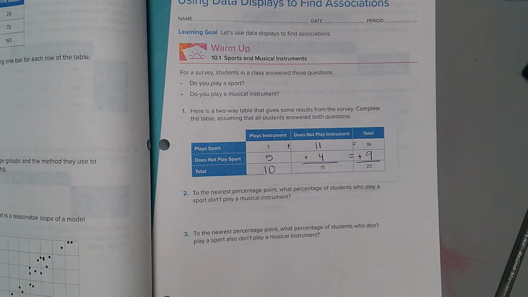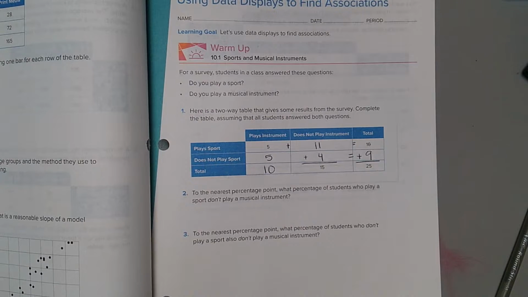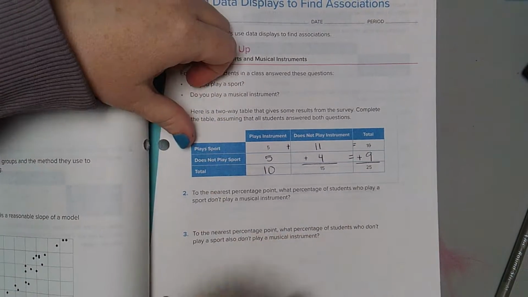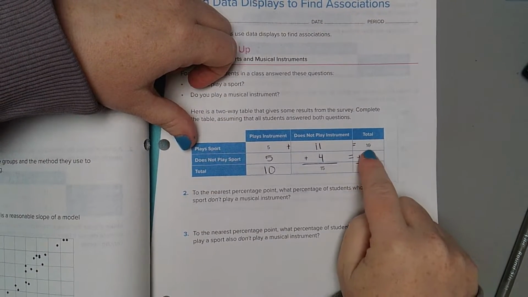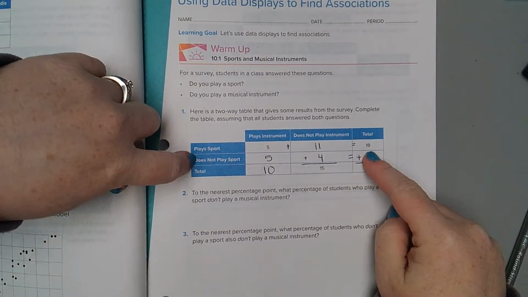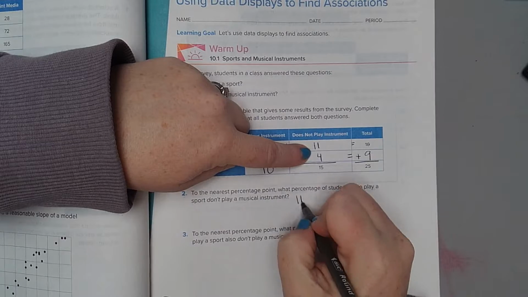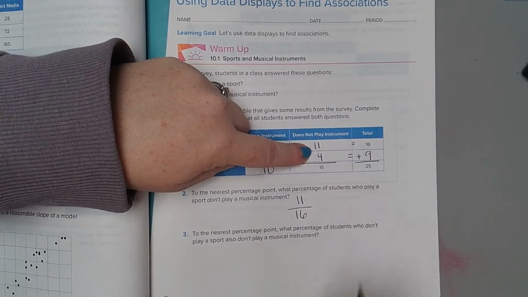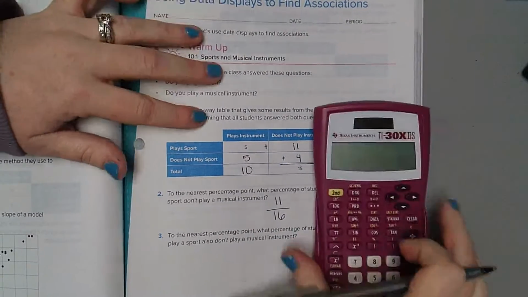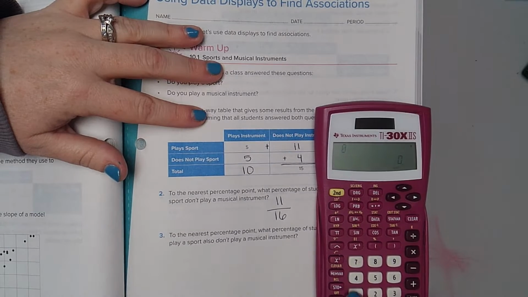So to the nearest percentage point, what percent of students who play a sport don't play an instrument? So we have a total of 16 that play sports and that don't play an instrument. So 11 out of 16. 11 don't play an instrument out of 16 students. To find percent, we need to divide. So we have 11 divided by 16.